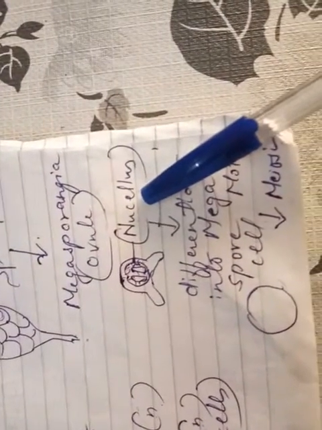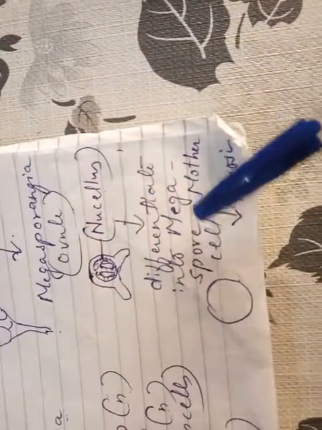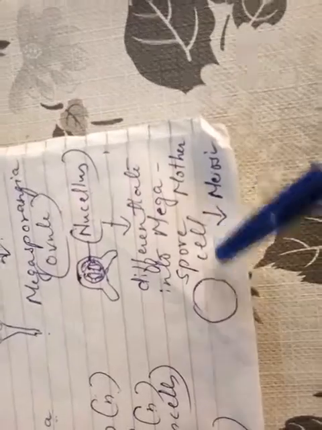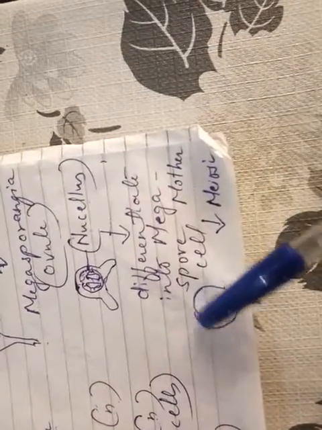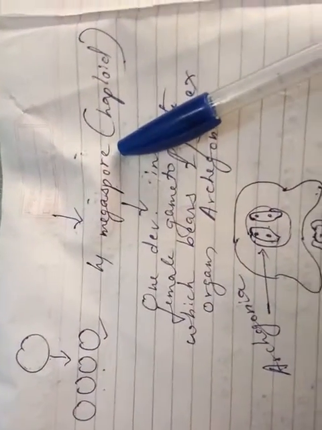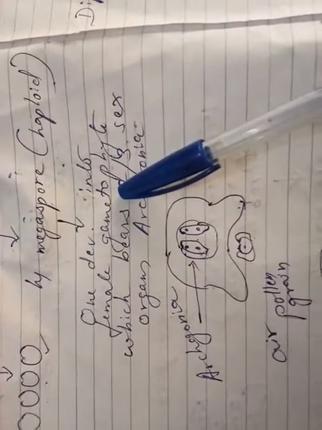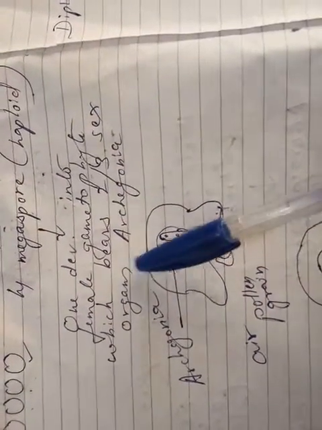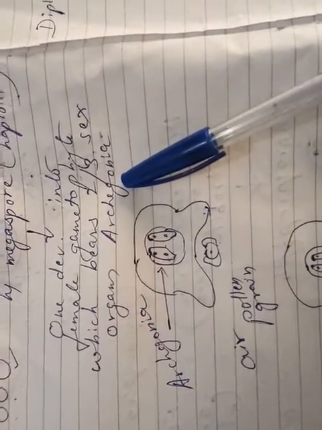Any one cell of the nucellus will differentiate into a megaspore mother cell. This megaspore mother cell, which is 2n, will undergo meiosis, producing 4 haploid megaspores. Out of these 4, only one develops into the female gametophyte, which bears 2 or 3 sex organs called archegonia.